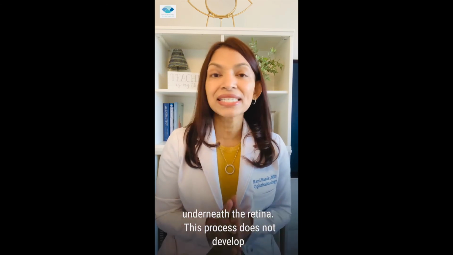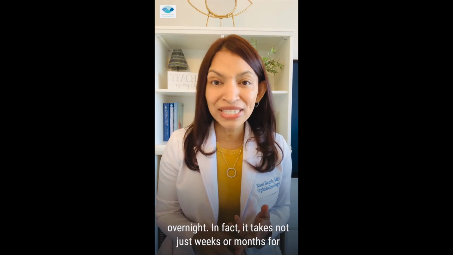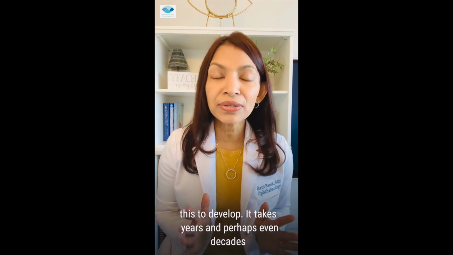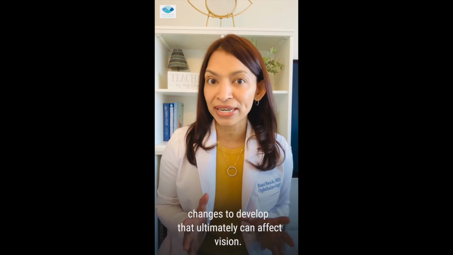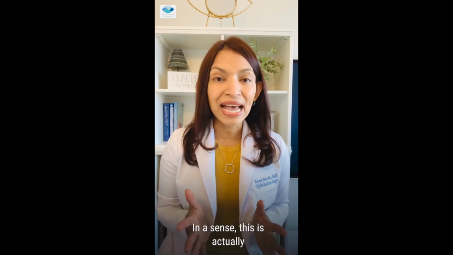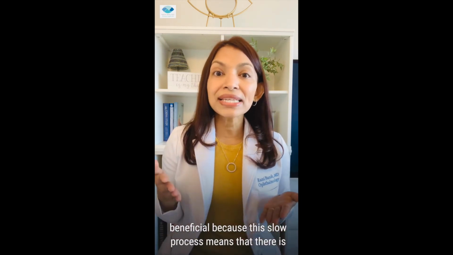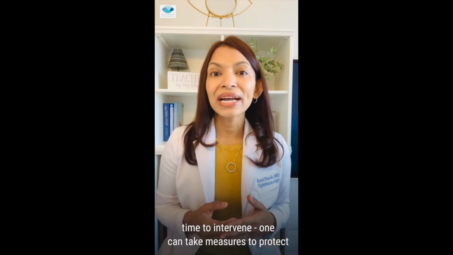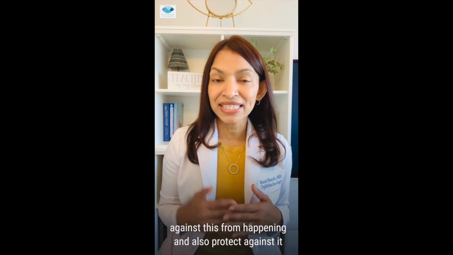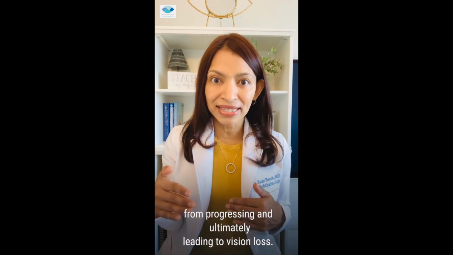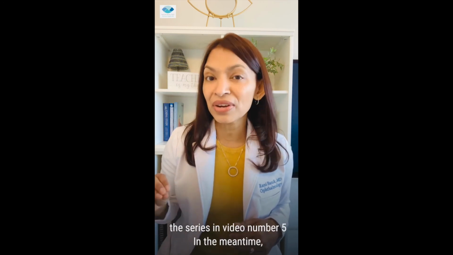Now, this process does not develop overnight. In fact, it takes not just weeks or months for this to develop. It takes years and perhaps even decades for some of these changes to develop that ultimately can affect vision. And in a sense, this is actually beneficial because this slow process means that there is time to intervene, that one can take measures to protect against this from happening and also protect against it from progressing and ultimately leading to vision loss. But we'll be talking about that more later on in the series in video number 5.